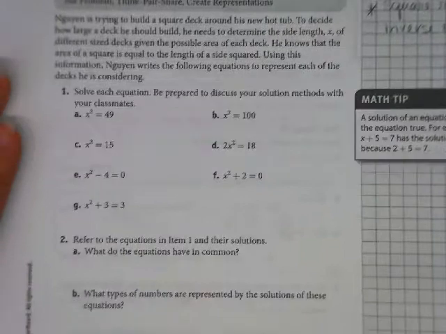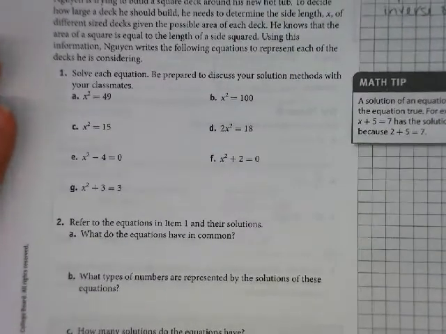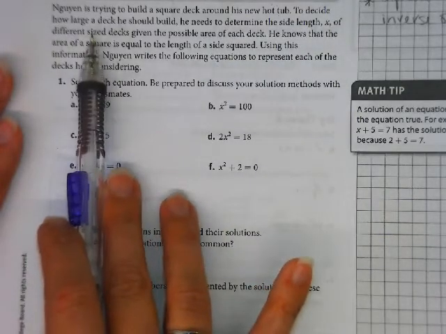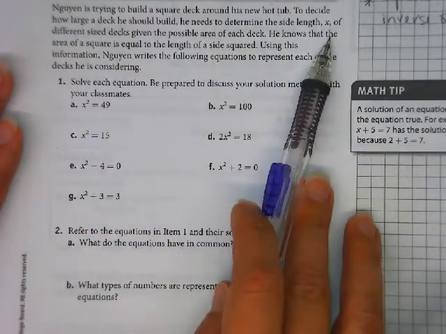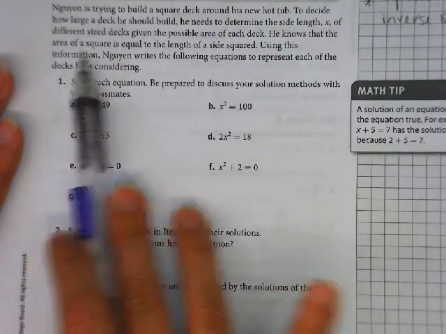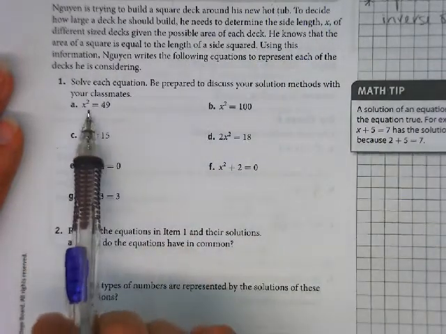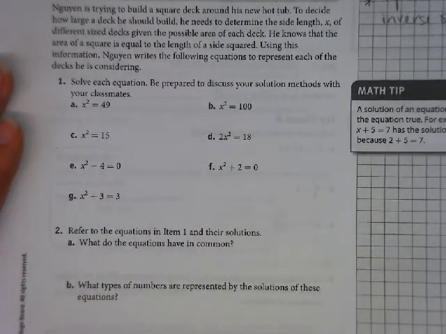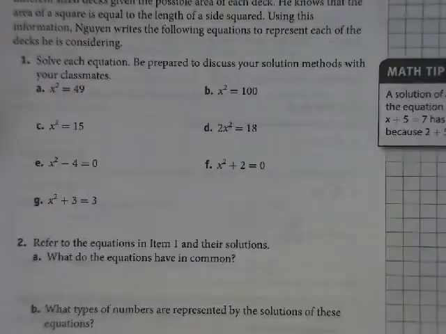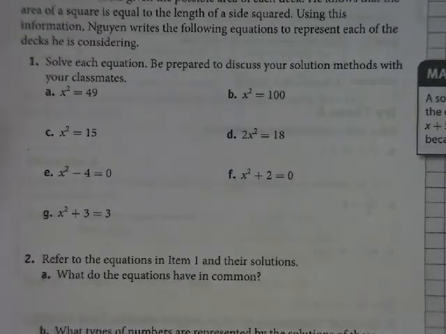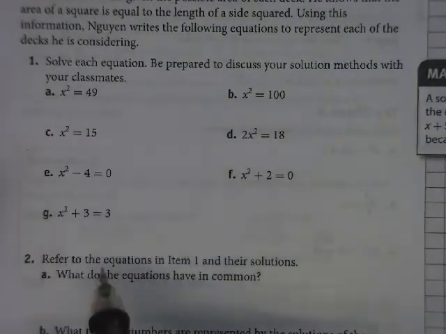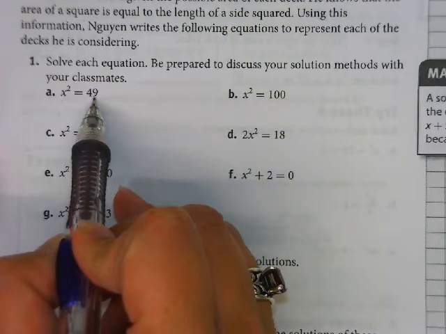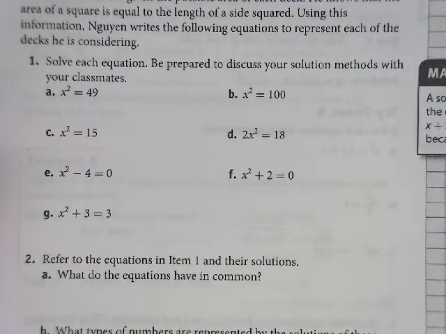All right, so we're going to look today at a problem about building a square deck around a hot tub. How large should the deck be? He needs to determine the side lengths of the different sides of the deck for the possible area. So remember, when you square something, you're getting the area. If you take that square root, you're getting the side length, just like we did in the Pythagorean theorem. Okay? So we have a bunch of different equations here. If the area of the deck is 49, how do we find the side length?